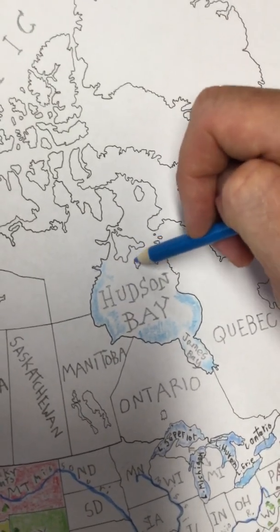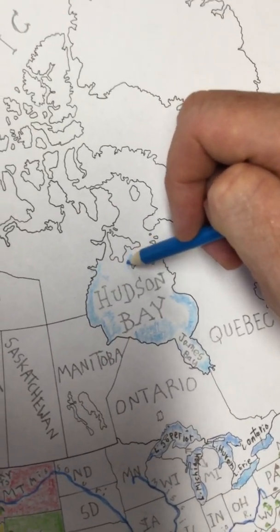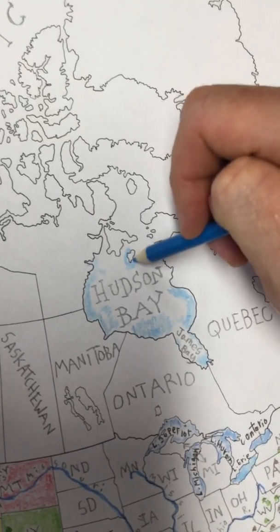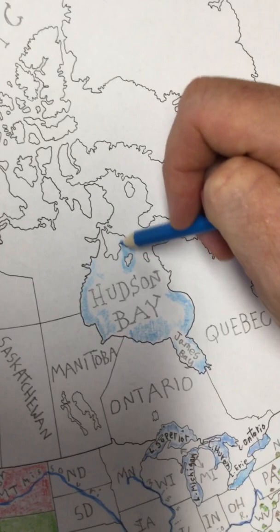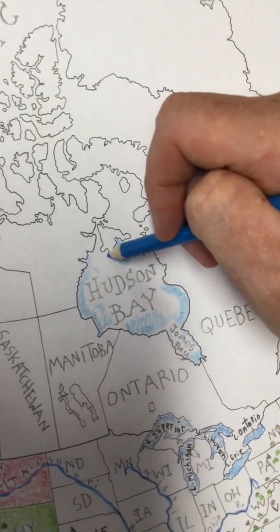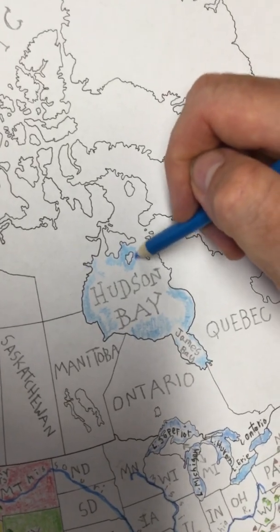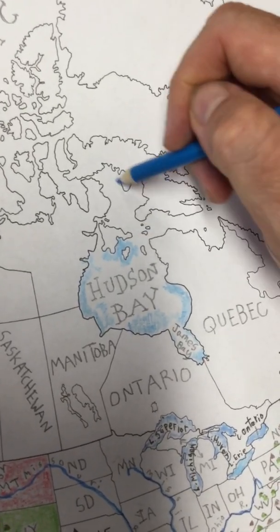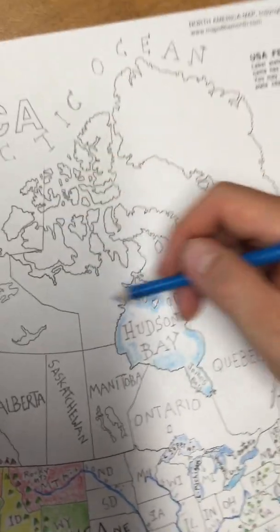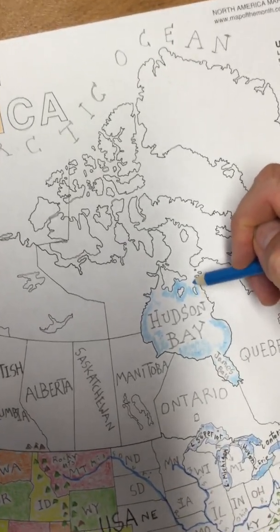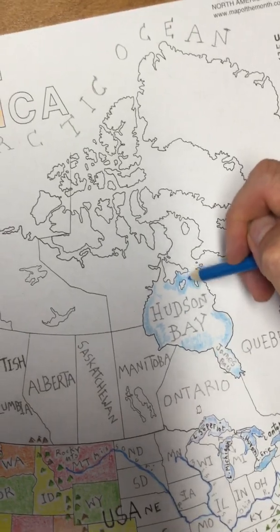Now you're going to encounter a bunch of little islands up here too at the opening of the bay, so be careful with that. I was surprised at how many islands there are in northern Canada. A lot of islands throughout this whole area, and you want to go around them as best you can.